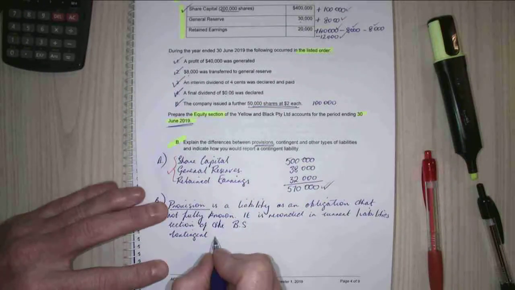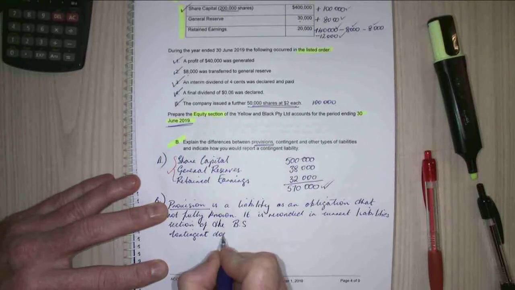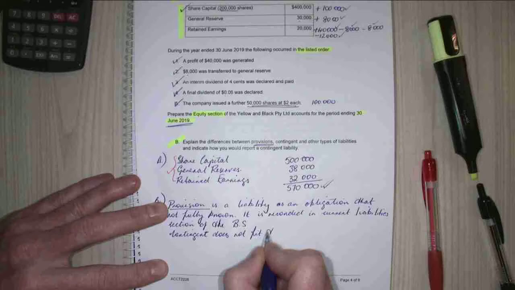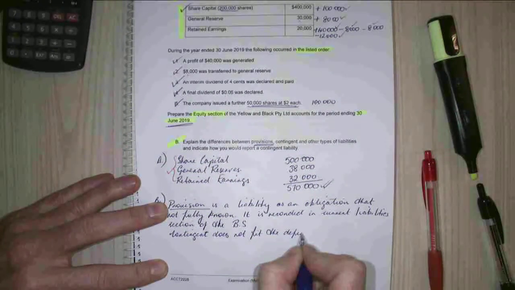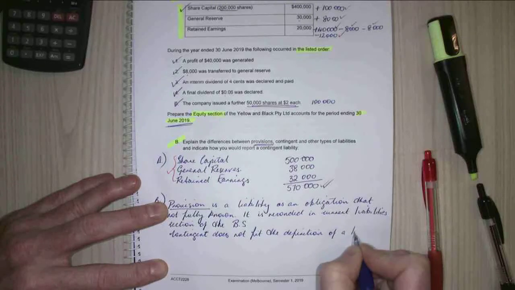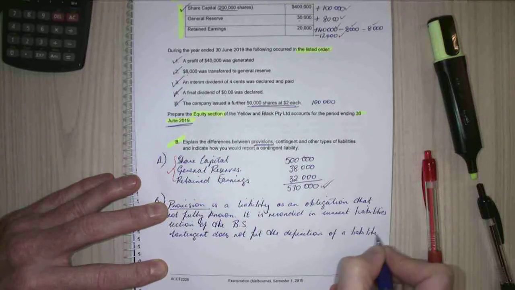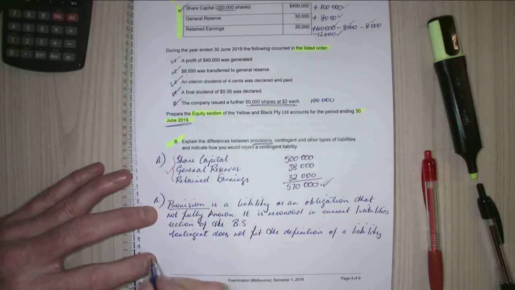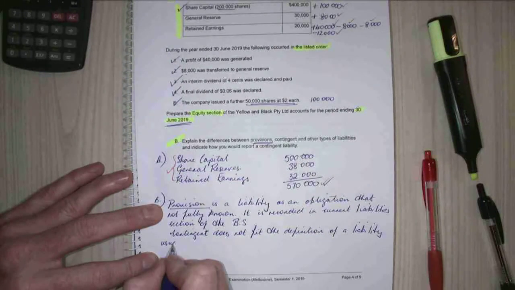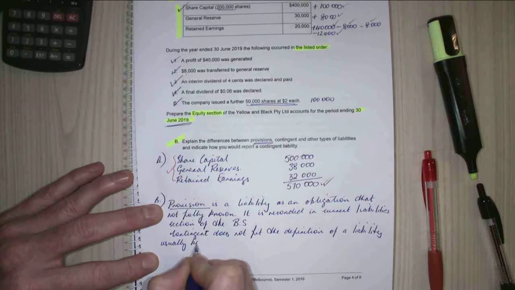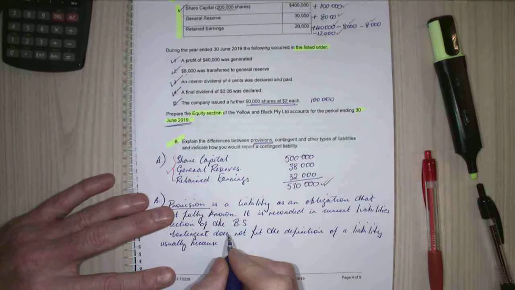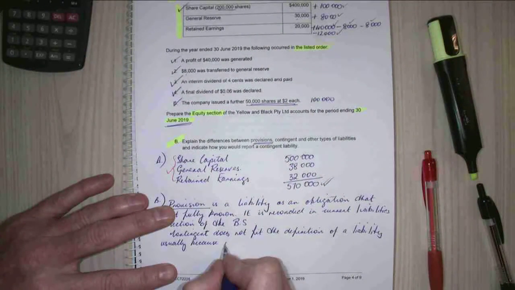It does not fit the definition of a liability, usually because it's of a doubtful nature, but it's not probable.